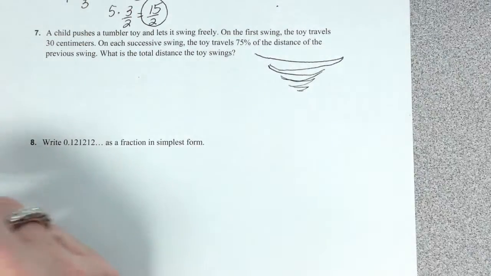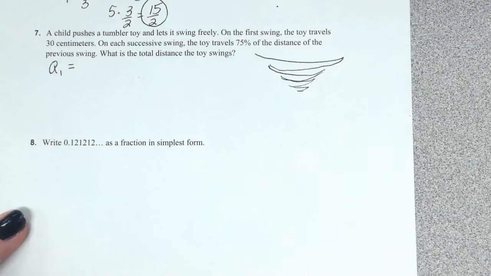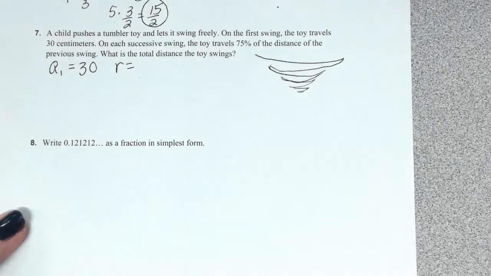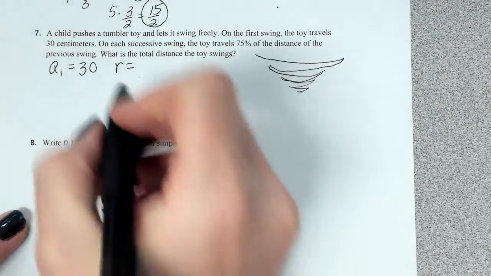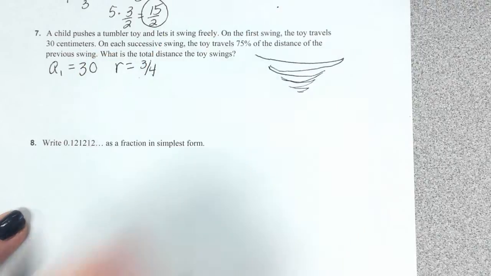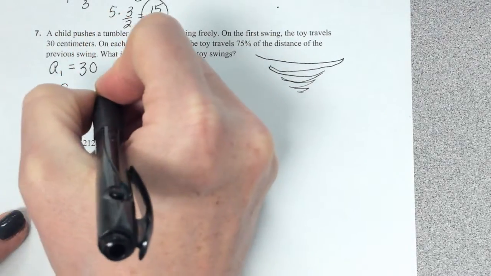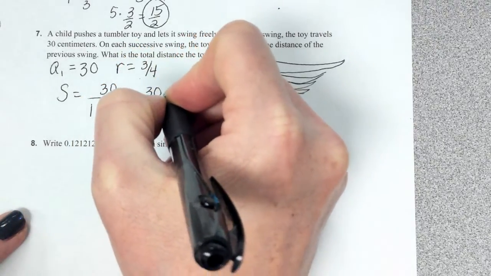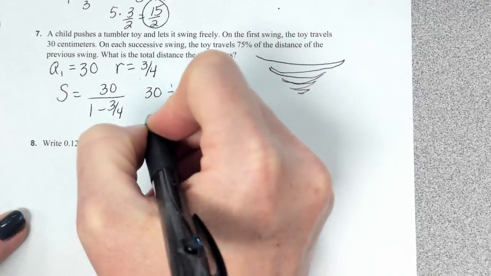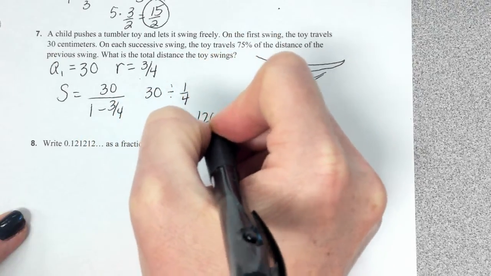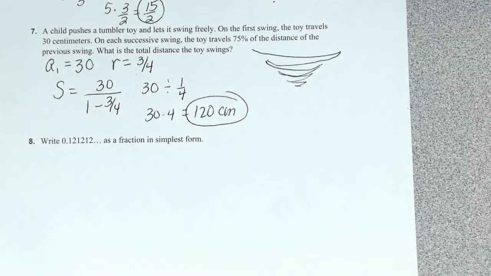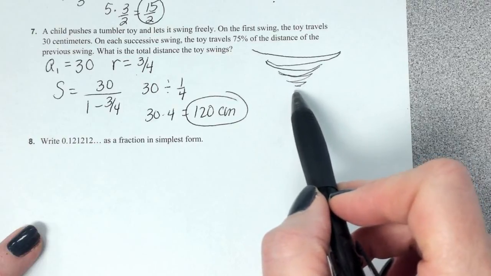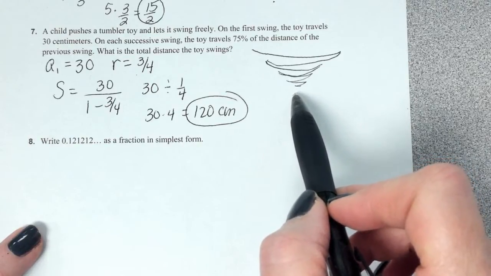So we can use the formula on this. A sub 1, what is it? 30. What's R? What's our ratio? What are we multiplying by? 3/4 or 0.75, whichever you prefer to use. And now we just use our formula. So the sum's going to be 30 over 1 minus 3/4. So 30 divided by 1/4, which is 30 times 4, which is 120 centimeters. So it's going to travel pretty far before it gets to the point where it's just barely moving and not really affecting the distance in any way.